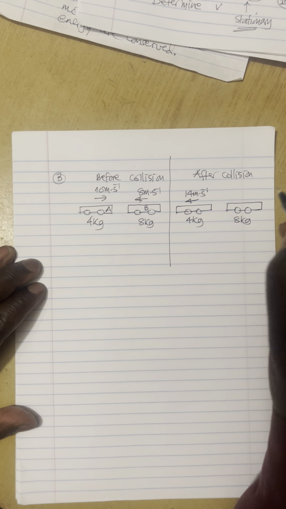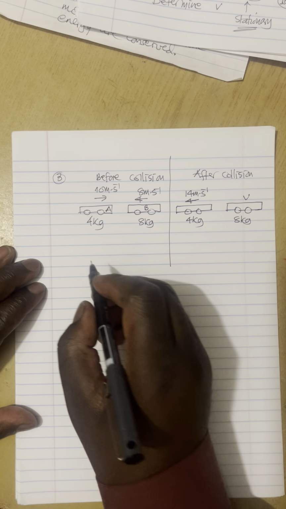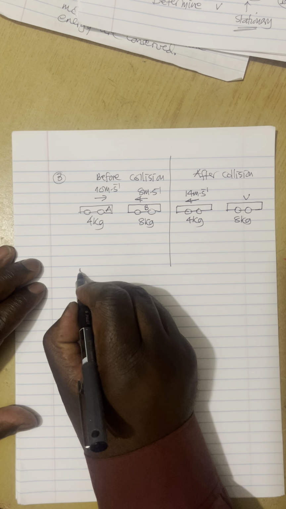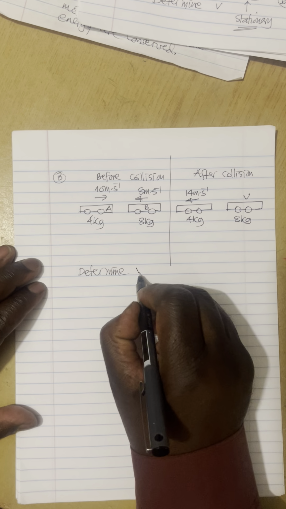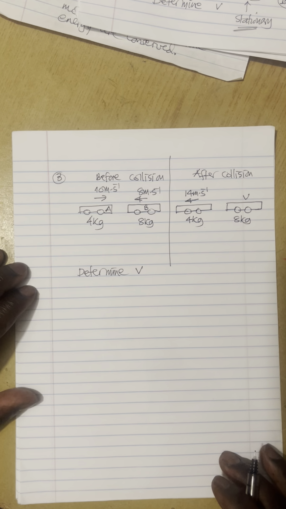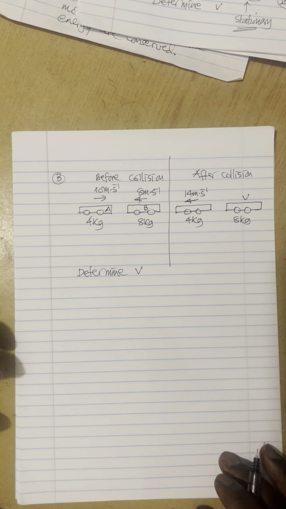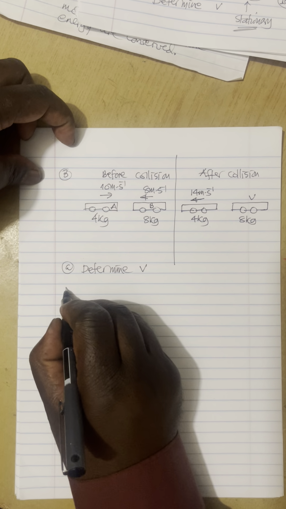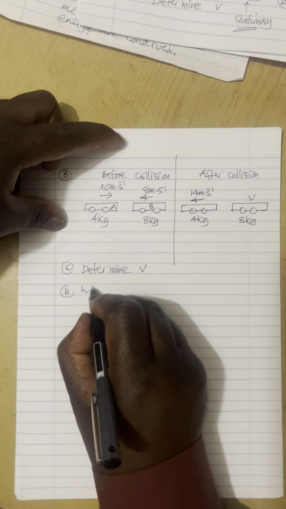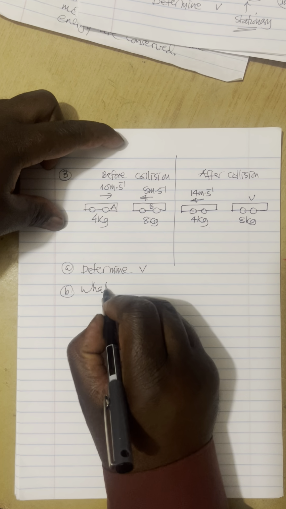The question says, this is after collision. The question says determine V, in other words, the velocity of trolley B after collision. That's A. Number B, what kind of collision is this?